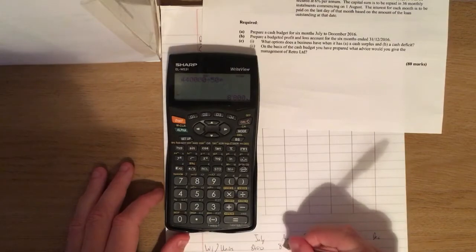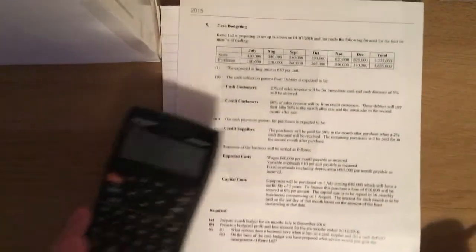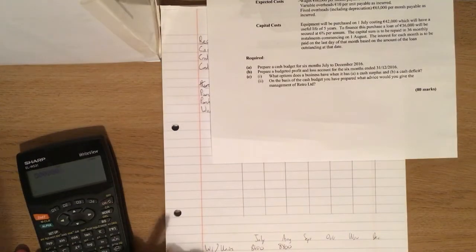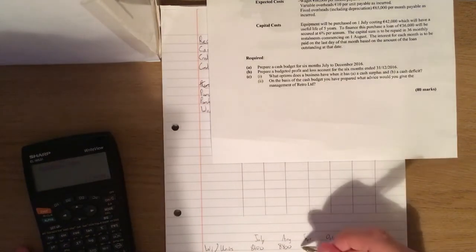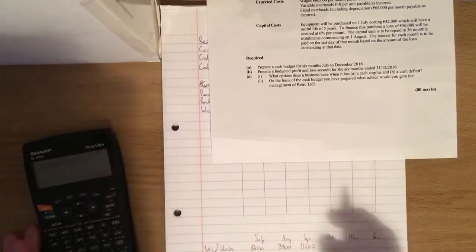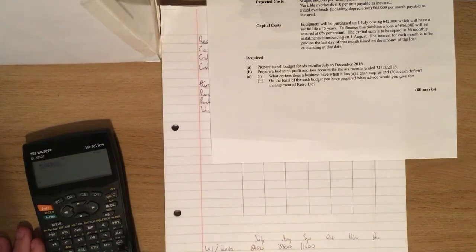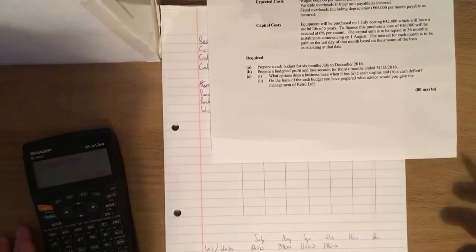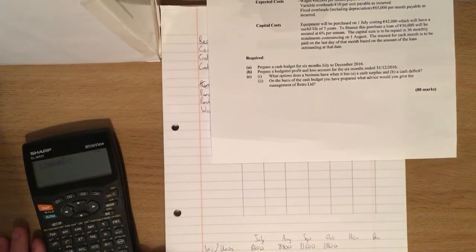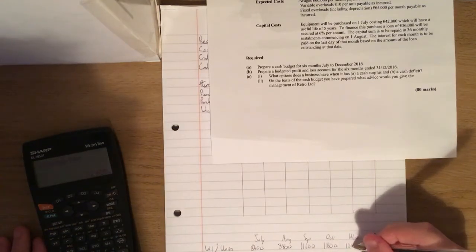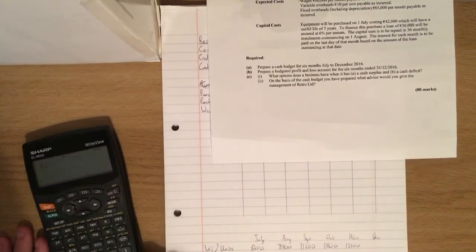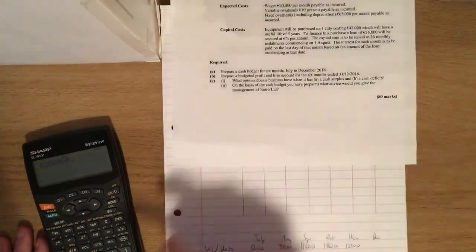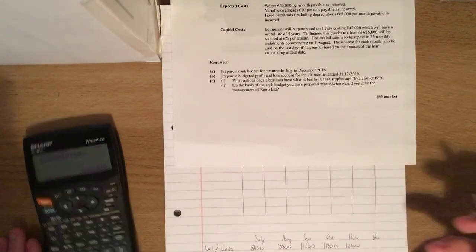And that's 8,800. In September, it's 580 divided by 50. So that's 11,600. In October, 590,000 divided by 50, so 11,800. In November, 620,000 divided by 50 is 12,400. And in December, it's 625,000 divided by €50 per unit is 12,500.